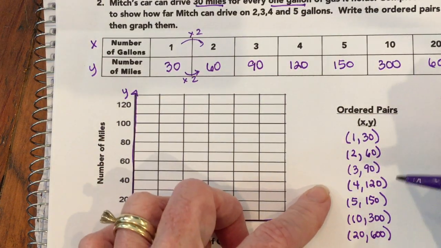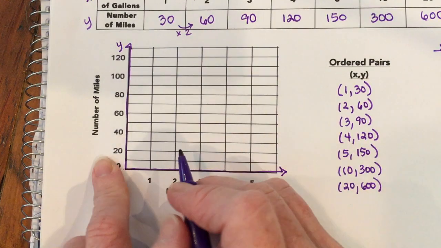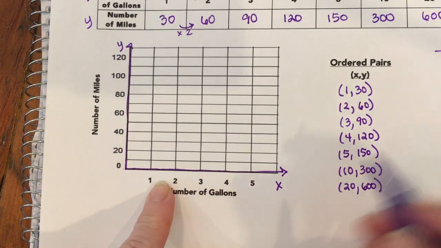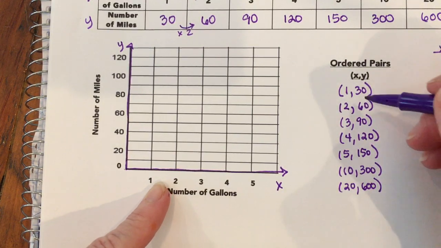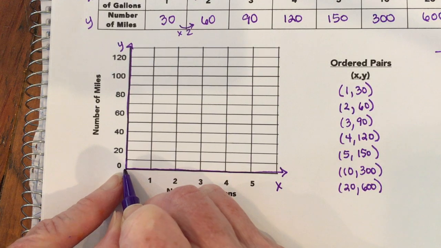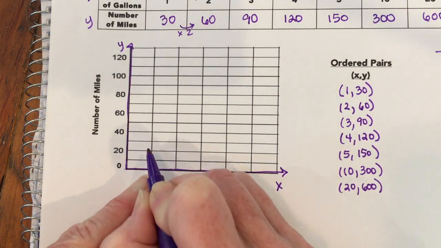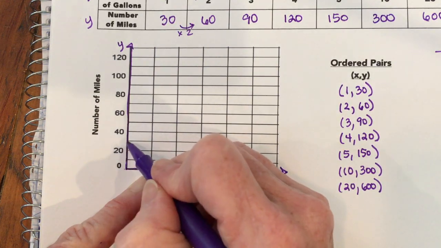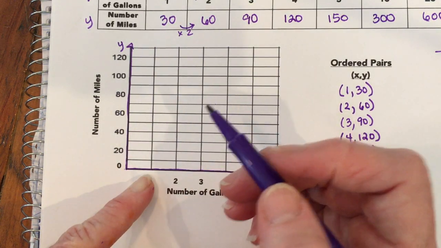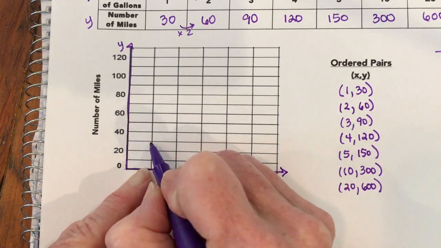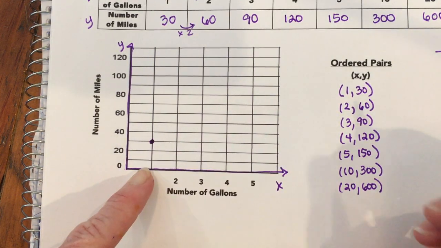Okay, so once I have a set of ordered pairs, I'm going to put them on the graph. Now, my graph doesn't go all the way out to 20, so I'm just going to do the first 5 here. So (1, 30), I'm going to start from the origin, go over to 1 and then up to 30. These are going up by 10. I didn't list every number, but you know that 20, 30, 40 is how it would go. So I'm going to go over to 1, up to 30, and put my dot here.